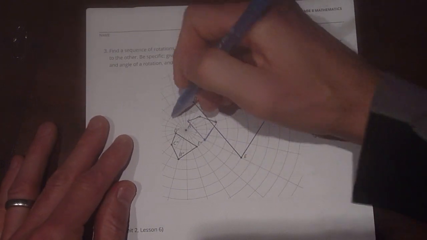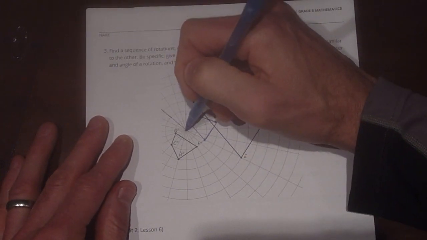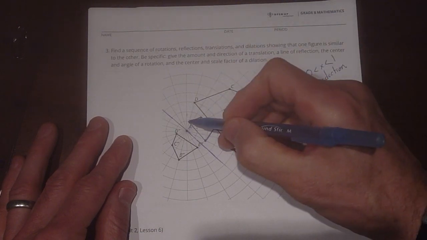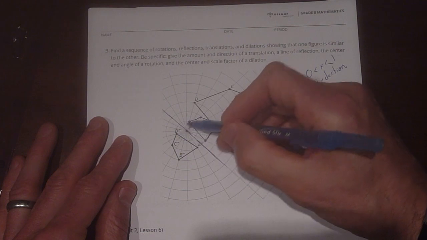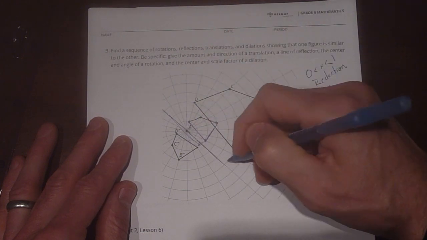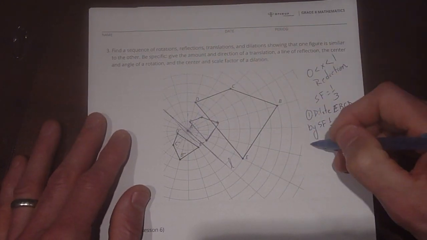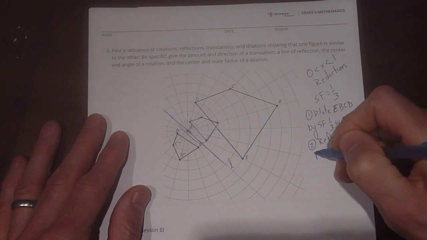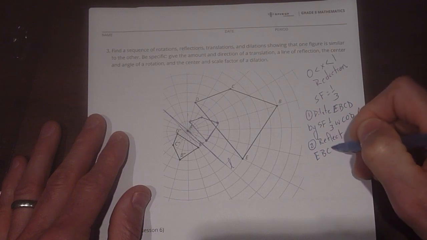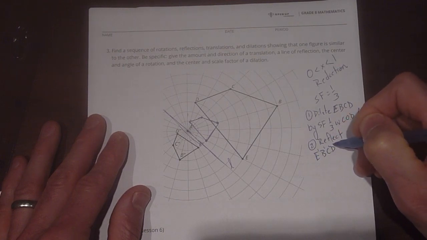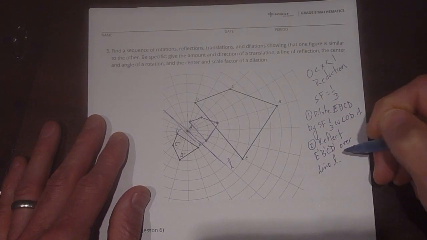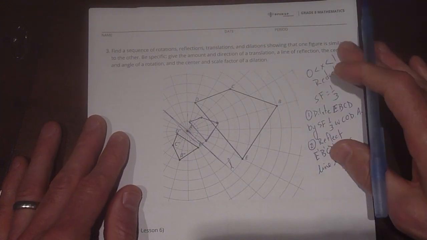Okay. So now I'm going to sketch a line in here. This line right there. I see that this is 1 away, and then right there, opposite that. And I'm going to call this line L. And then number 2 will be reflect E, B, C, D, and we'll call these primes, over line L. And that'll get me right on top of there, which will prove that those two figures are similar.